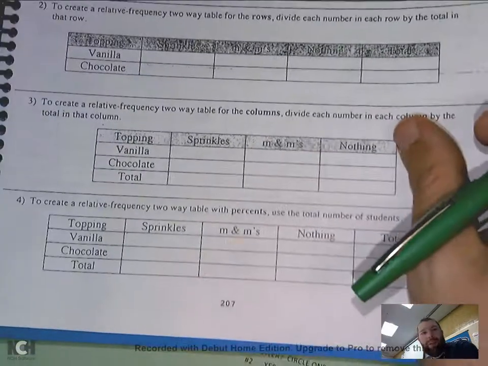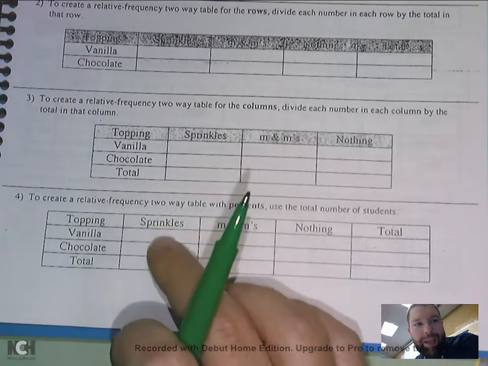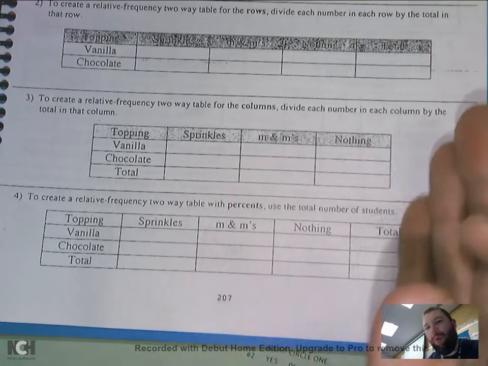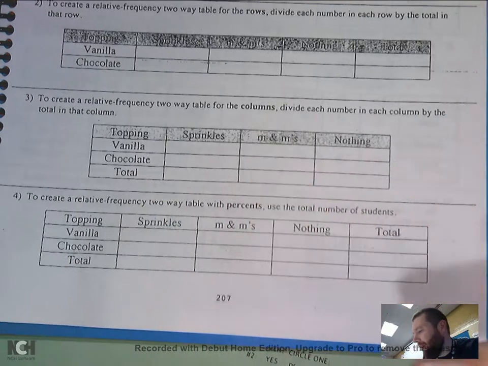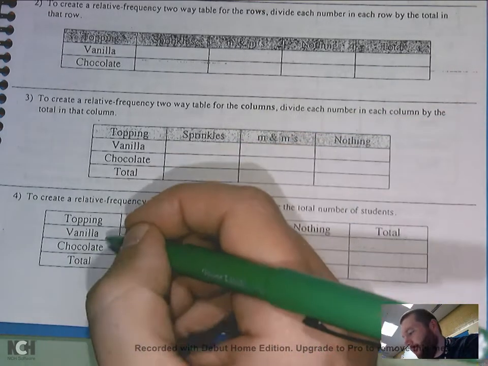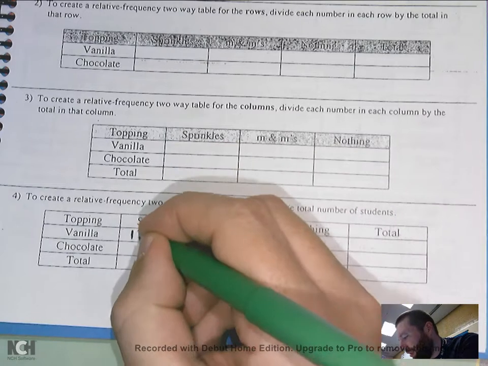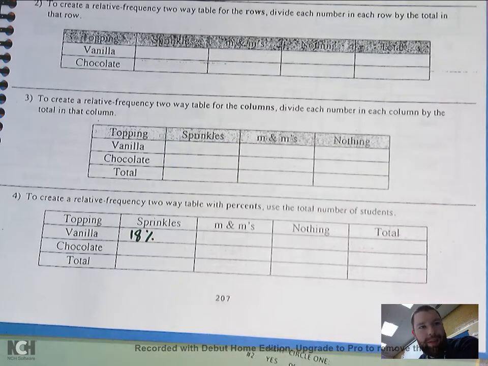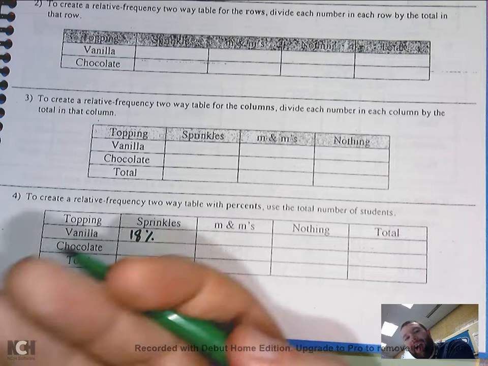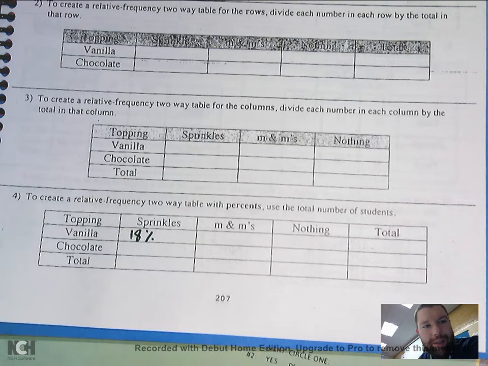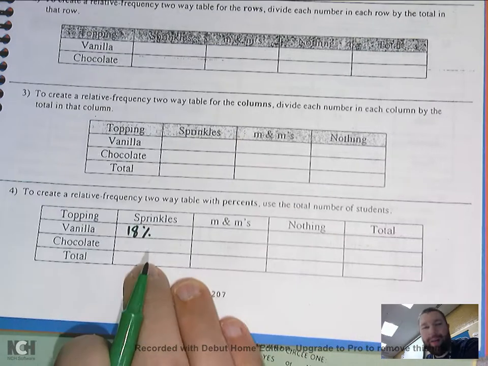Sometimes the relative frequency tables will leave it as decimals or they'll convert it to percentages. So you could see it written as 0.18 or you might see that as 18%. Either answer is correct. It just really depends on what all the data is. You can't have decimals in one and percentages in the other.